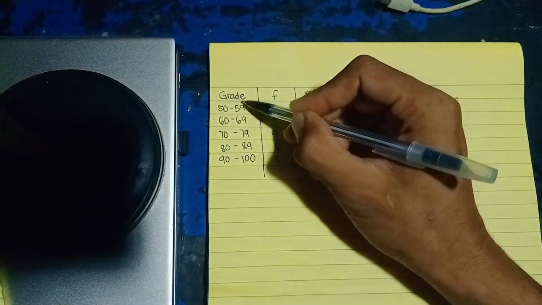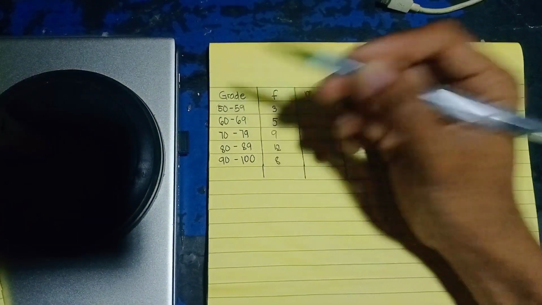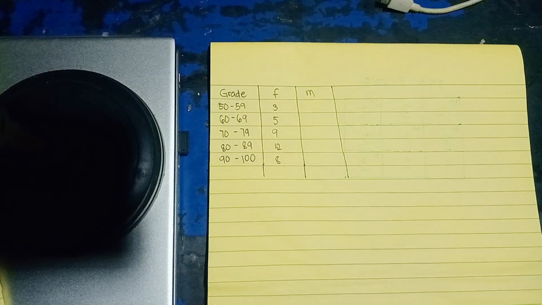To find the midpoint, we need to add 50 and 59 and divide by 2.